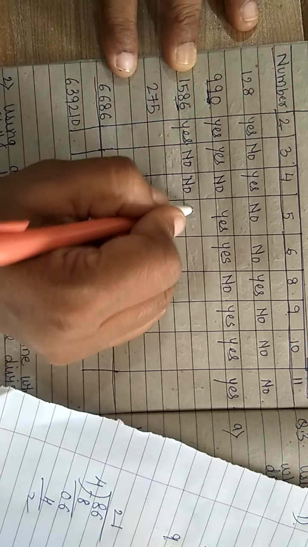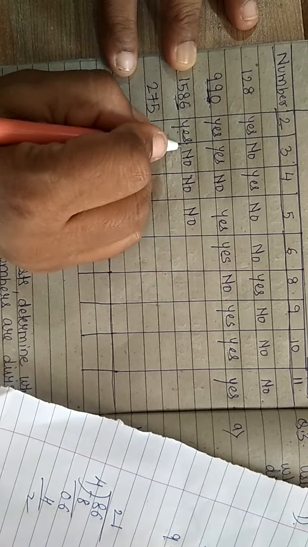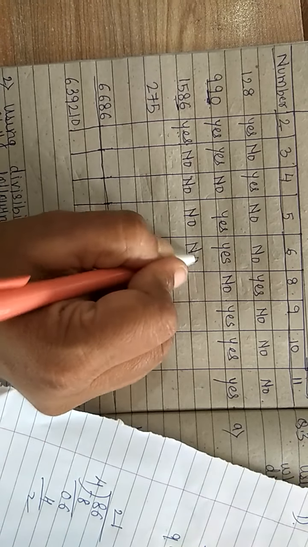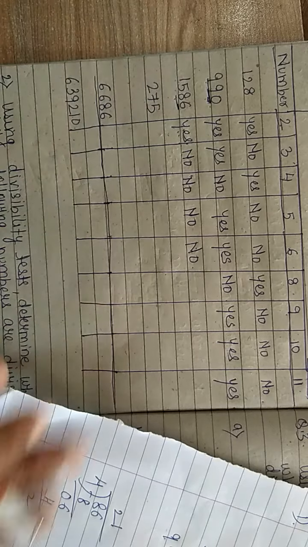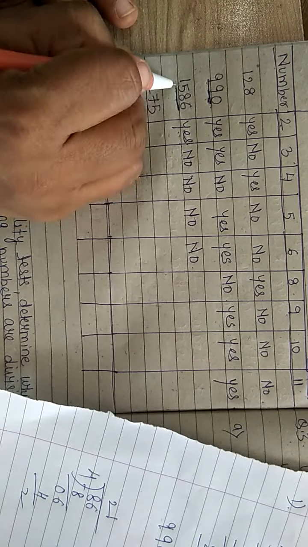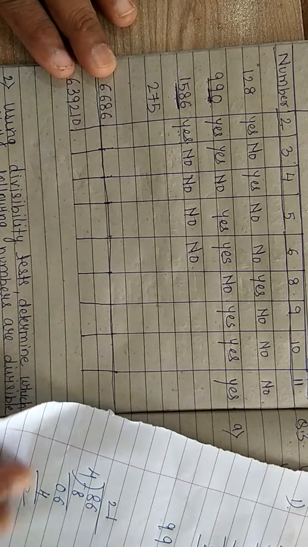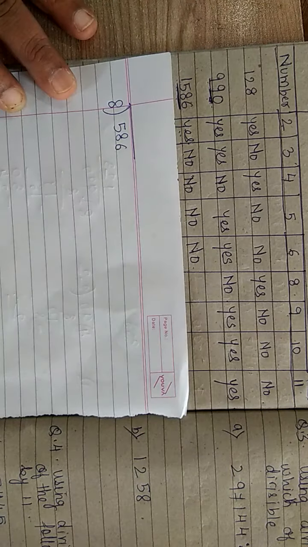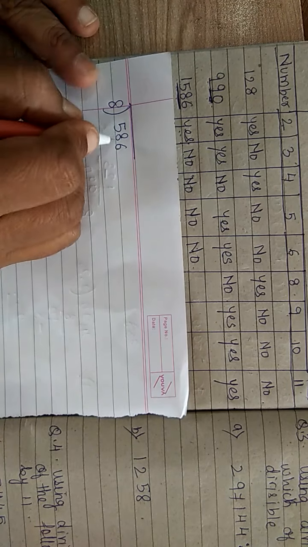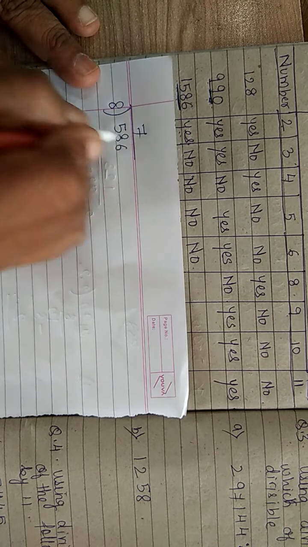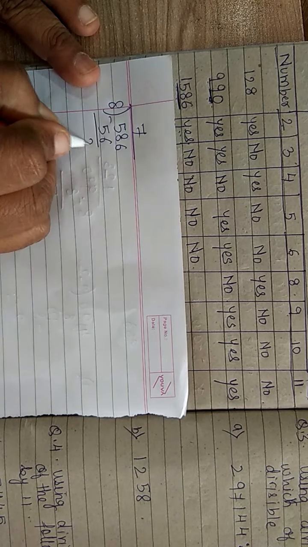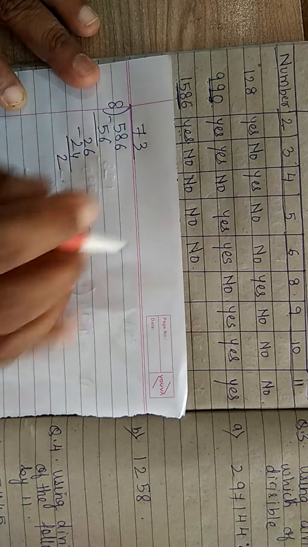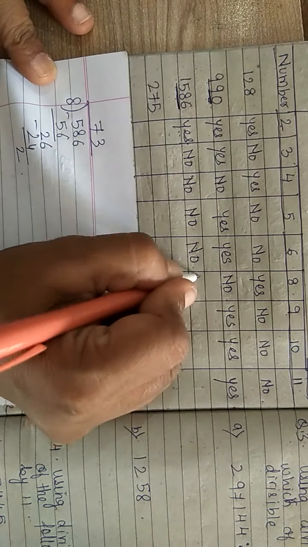Let me see, 5, no. 6, if it is not divisible by one of these two numbers, then it will not be divisible by 6 also. 8, children, let us see now: if the last 3 digits are divisible by 8, then this whole number is divisible by 8. Now see children, 586, 5 7s are 56 minus, 2, 6, 3s are 24, and there is a remainder. So it means that it is not completely divisible. So here I will write no.